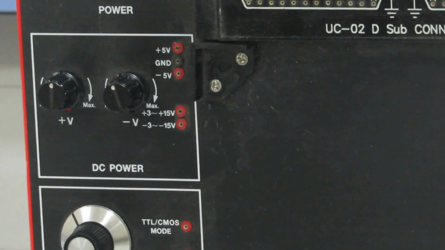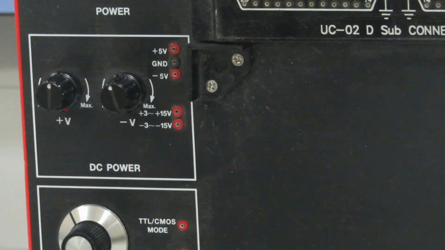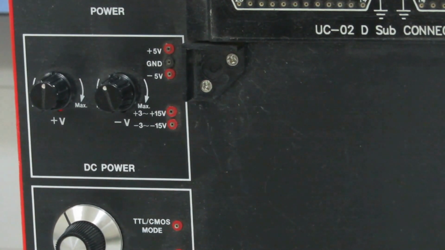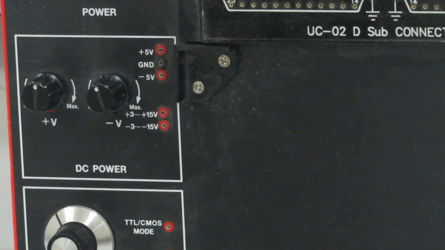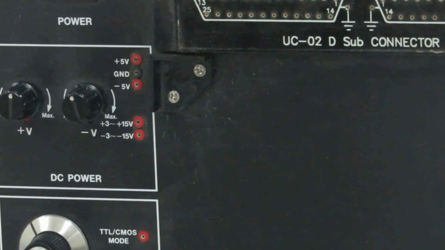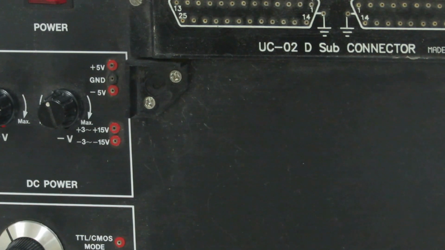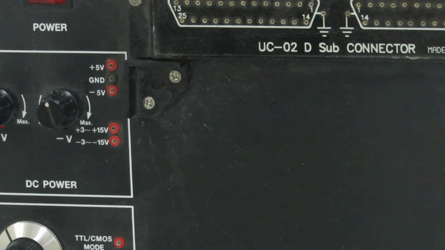So I can see here in the video, just let it focus a little bit. Yeah, you can see the +5, the ground, the -5, the variable from 3 to 15, and the variable from -3 to -15. Of course, we have another model that goes from 0 to -15 and from 0 to +15, but both of them will do the same applications.